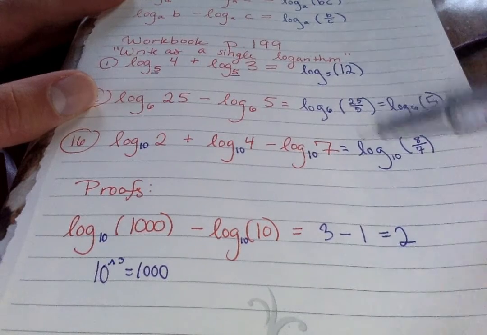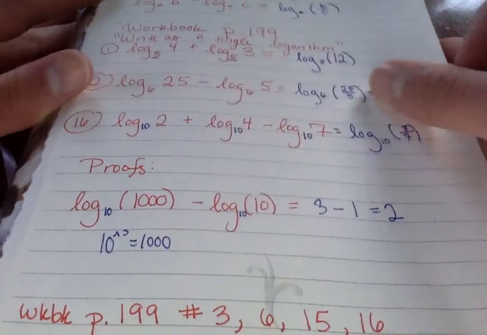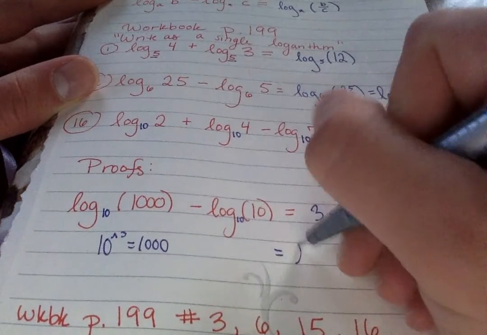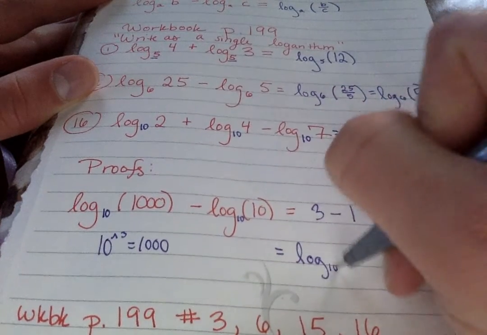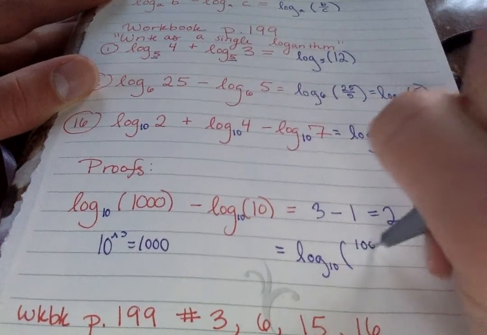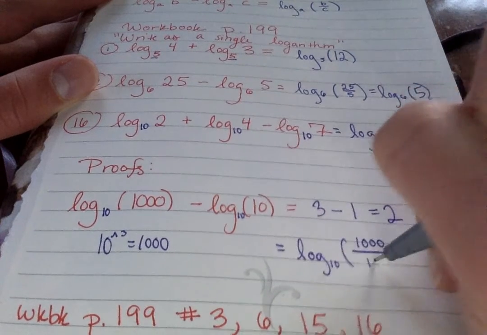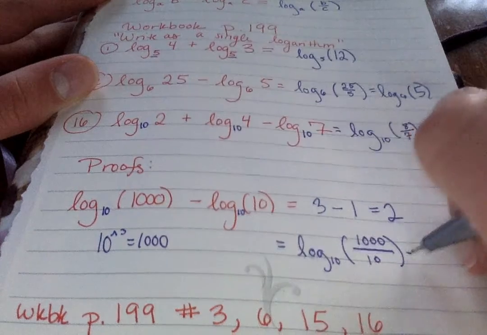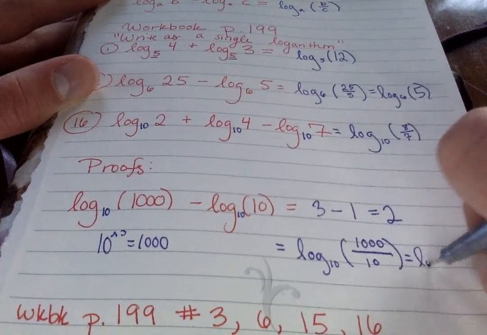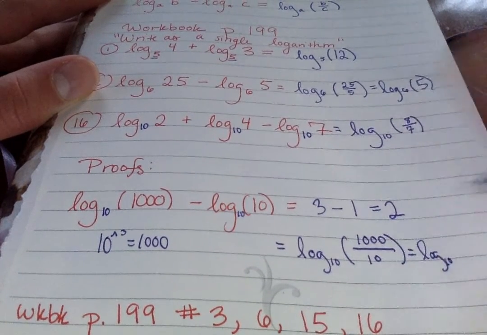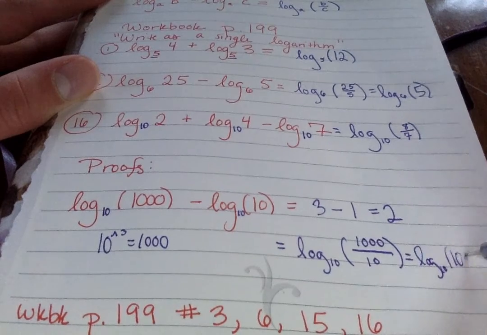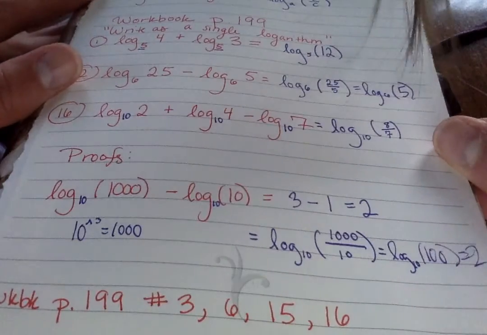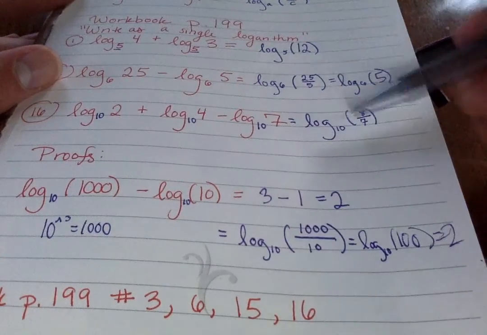Now let's see what we would have gotten if we used the shortcut. We would have said, it's subtractive. That means it's log base 10 of 1,000 over 10. And 1,000 over 10, that just means I take a 0 out of both those terms. So that's log base 10 of 100, which is 2, because 10 squared is 100. So we just proved that that rule works with an example that we already knew the answer to. These ones are a little bit more bizarre.